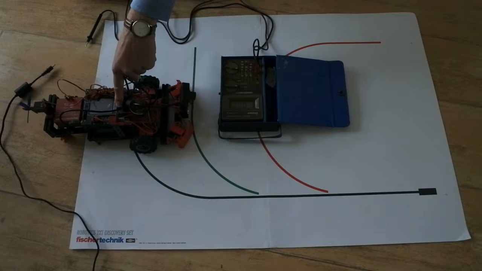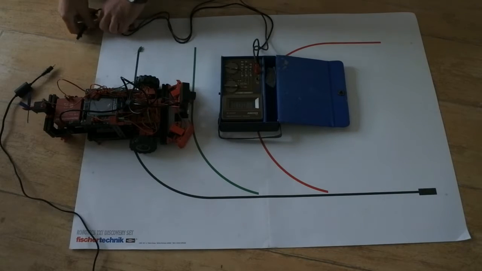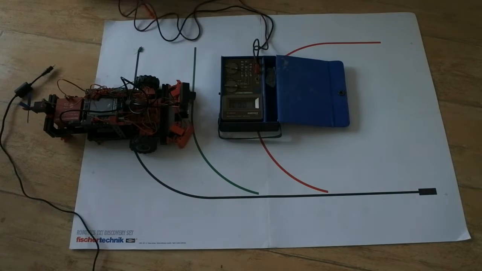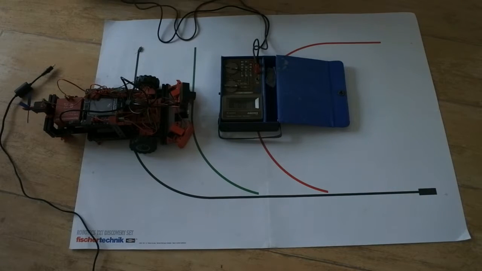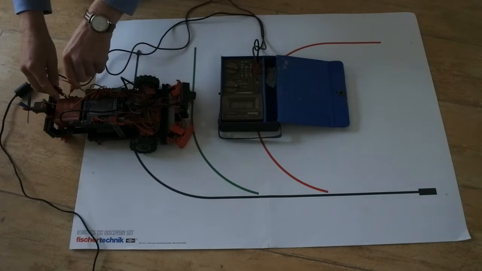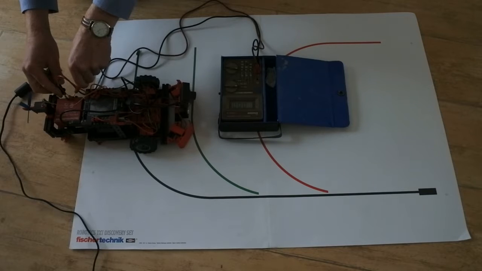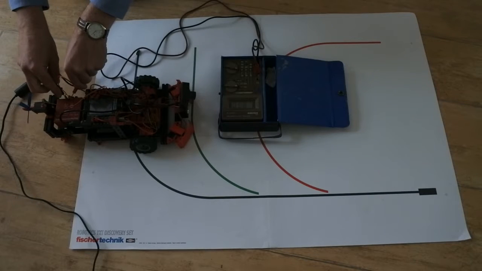So this is what happens. Goes on and off. First problem was a wire problem. But what is it this time? Eight and a half volts.